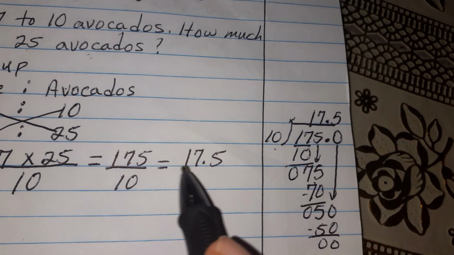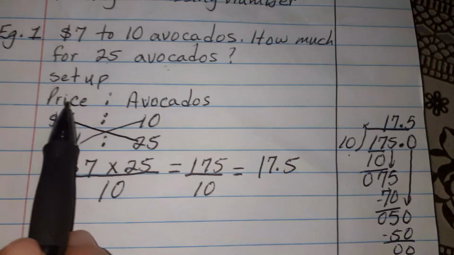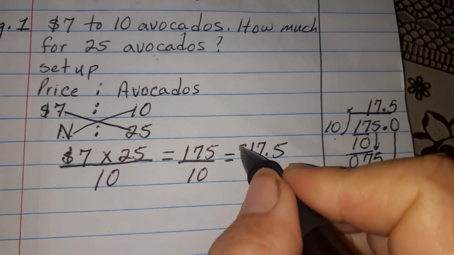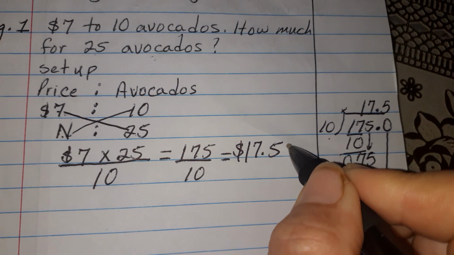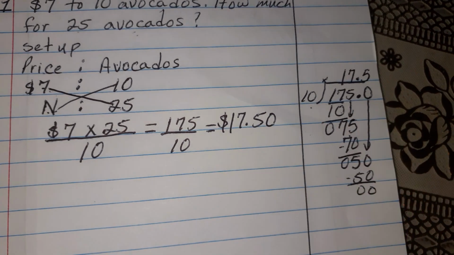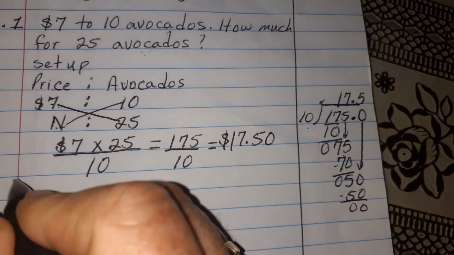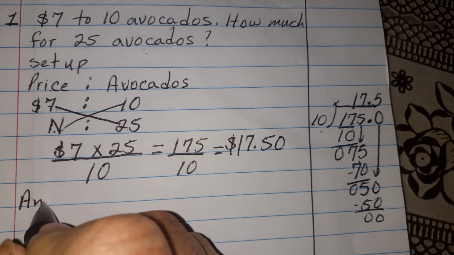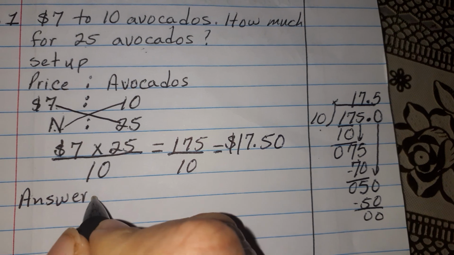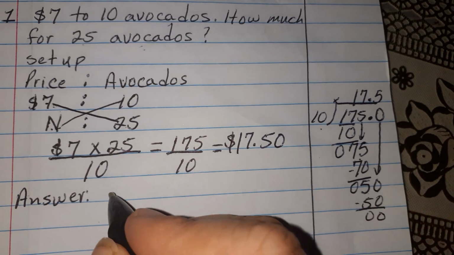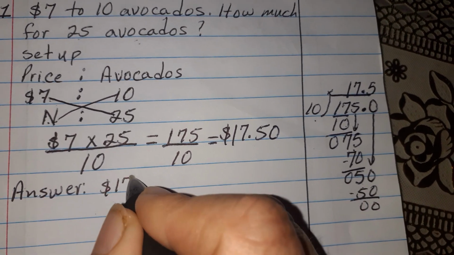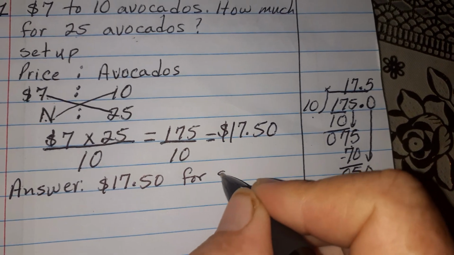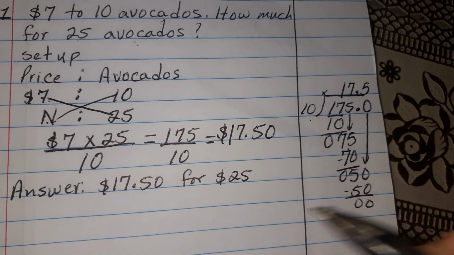Okay, so our answer here is going to be 17 and 5/10, but because we are looking for price, which is money, this is going to be $17.50. Okay, so our answer is going to be, you need to write the word answer. Answer, $17.50 for 25 avocados.